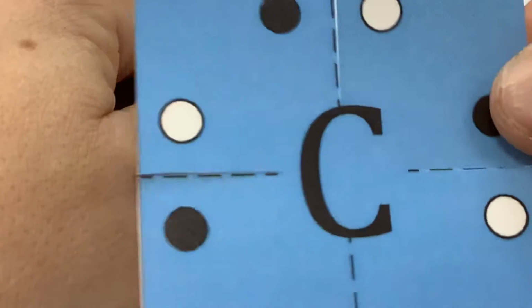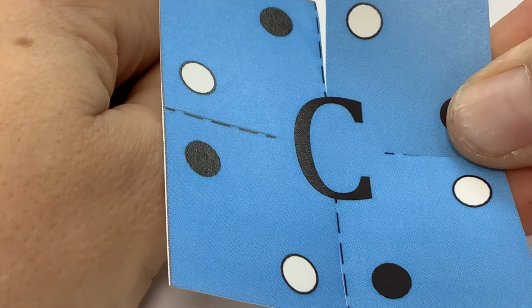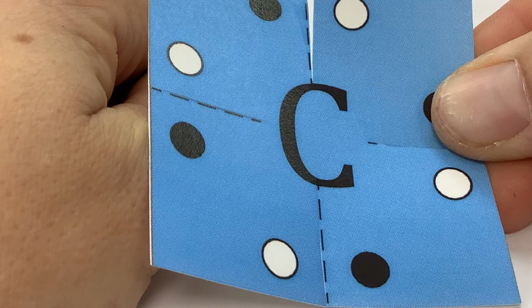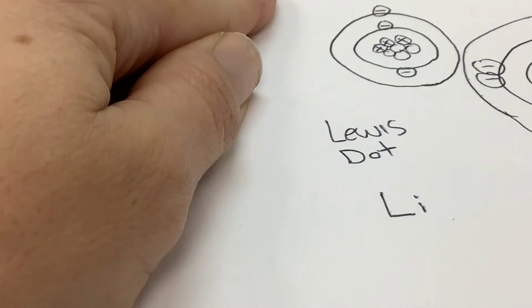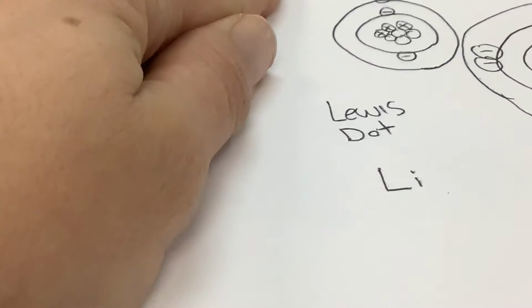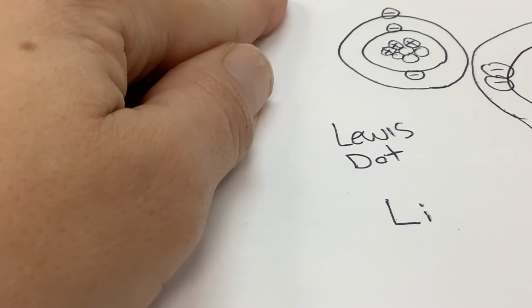So basically, when you do your Lewis dot structure, it's going to look like this, where you have your element in the middle and you're just showing me where the electrons are spread out so we know the availability. All I tell you, now you can do this in your head or you can do it in steps.